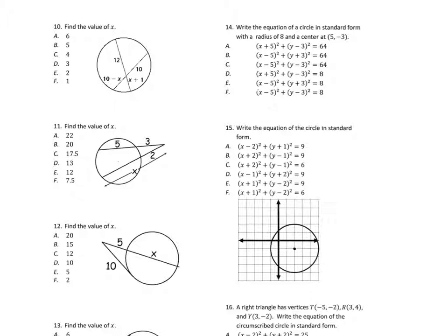Next problem says find the value of x, and we are going to go ahead and multiply the terms that are on the same line, and we're going to set them equal to each other. So our first term will be 12 times x plus 1. And then if we look at the other chord that we have there, in red, we have 10 minus x and 10. So equals 10 parenthesis 10 minus x.